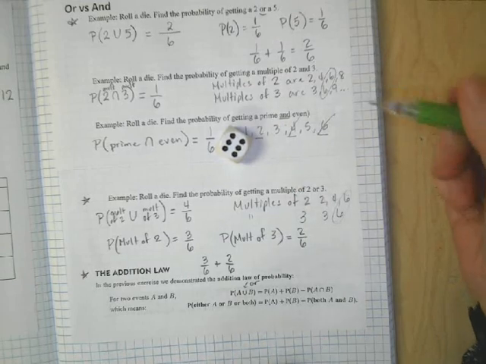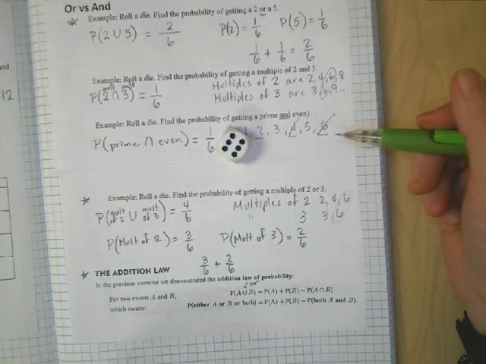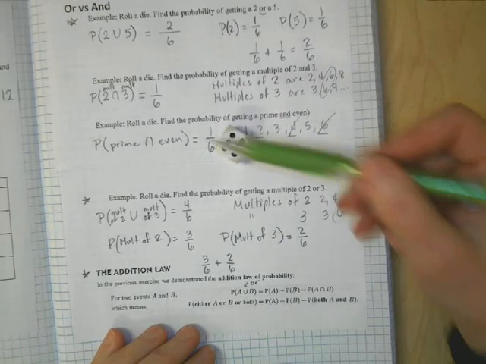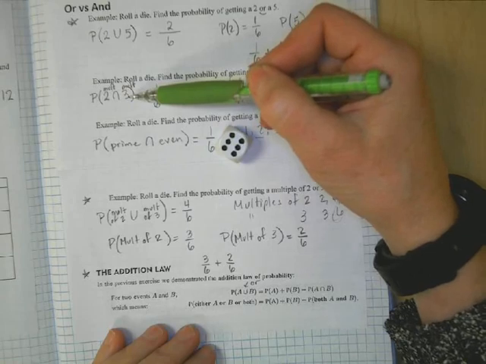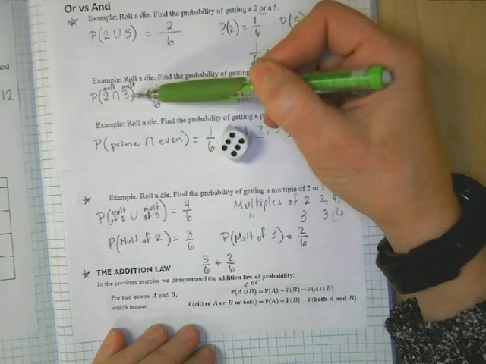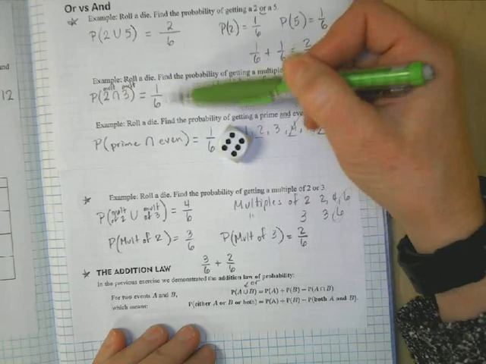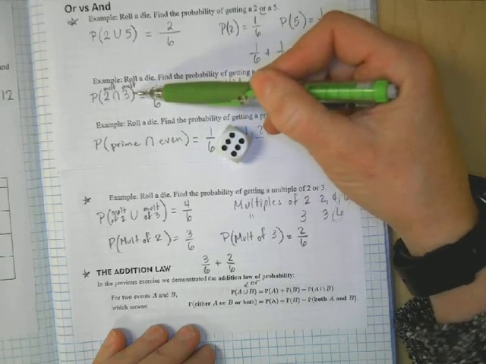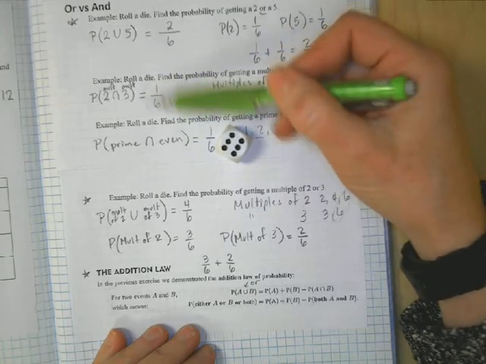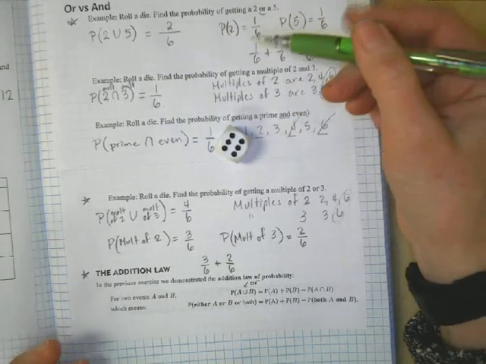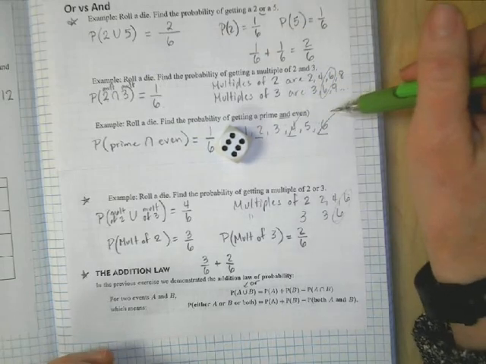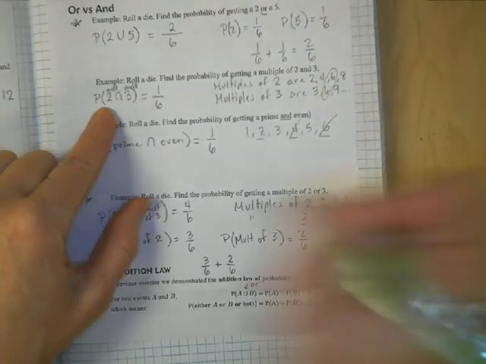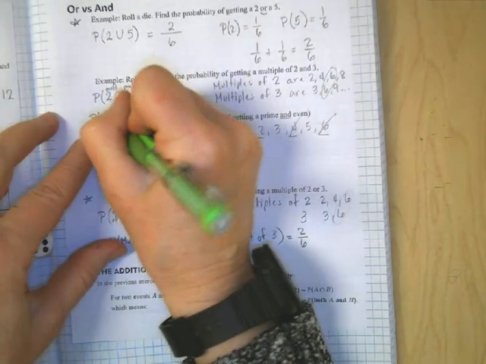I get rid of it by finding the probability of getting a number that is both a multiple of 2 and a multiple of 3. So we did that up here. The probability of a multiple of 2 and a multiple of 3 is 1 out of 6, because only the number 6 is both a multiple of 2 and a multiple of 3. Okay, and how do I get this probability? If I'm just using my fractions and I'm not actually drawing a list, I can say, okay, what's the probability of getting a 2? The probability of getting a 2 is 1 out of 6.